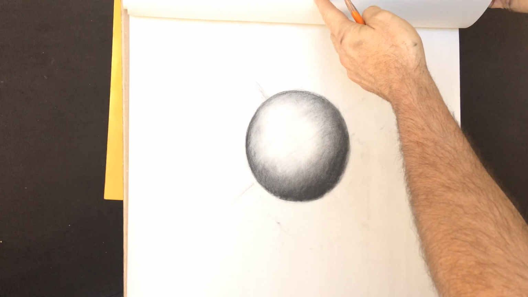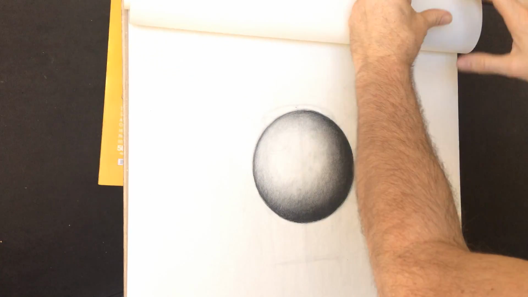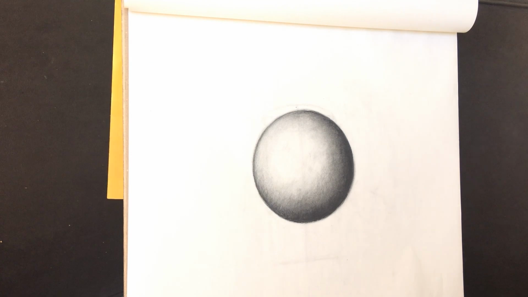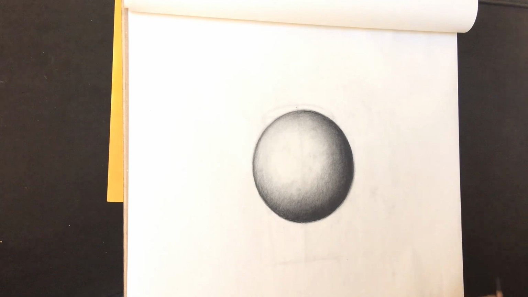Let me see if I can find that original one before. Yeah. So hopefully you'll see the similarities between that last one and this one.